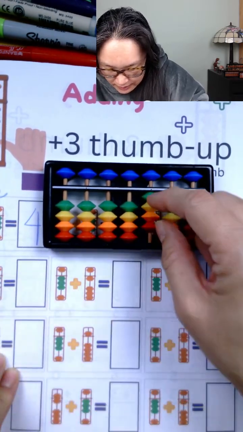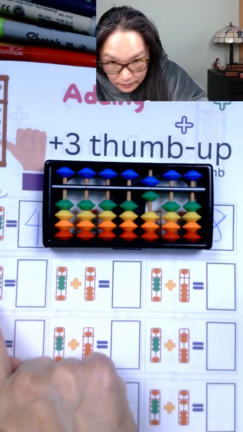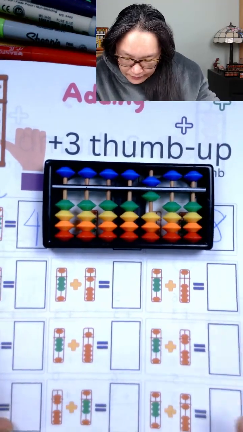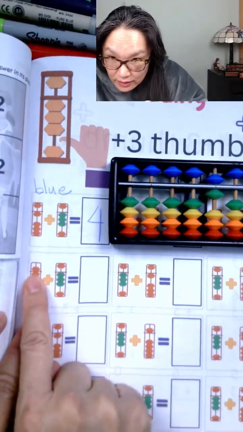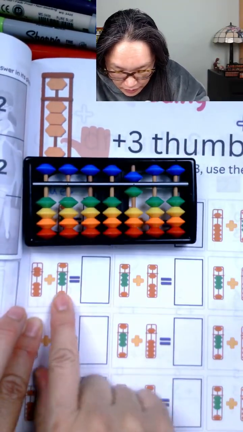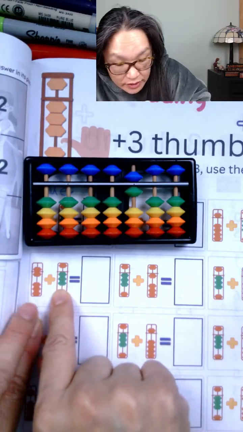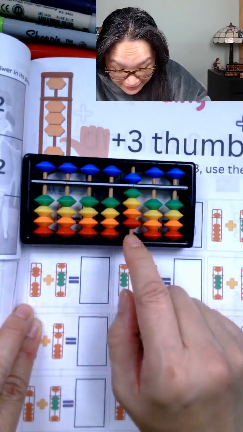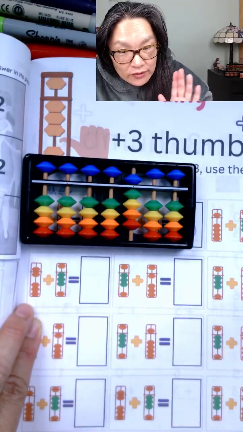This one is 6, right? This one's 6. Sorry, so this one is 6 over here. And what I want to do is add a 3. So this is 9.